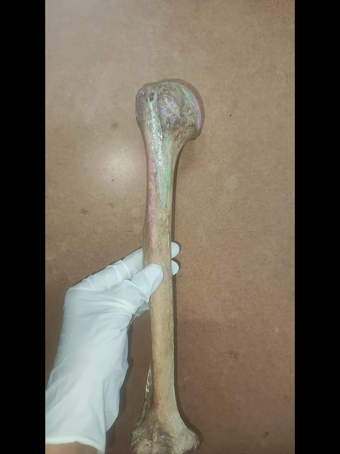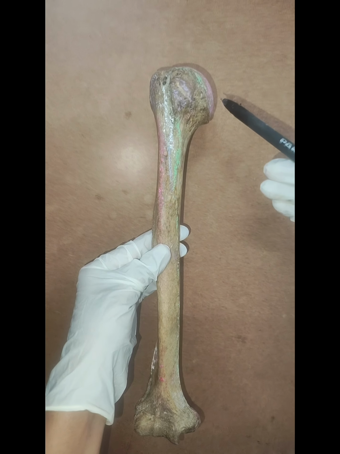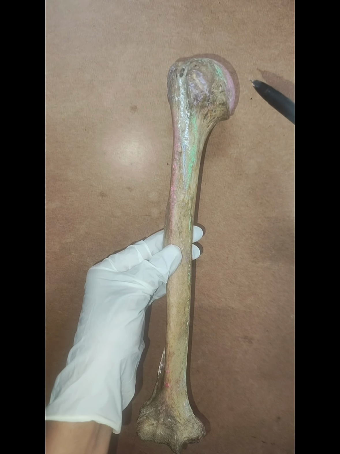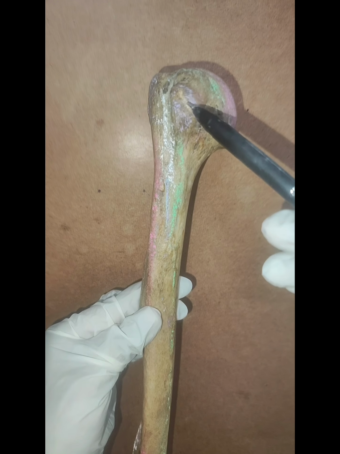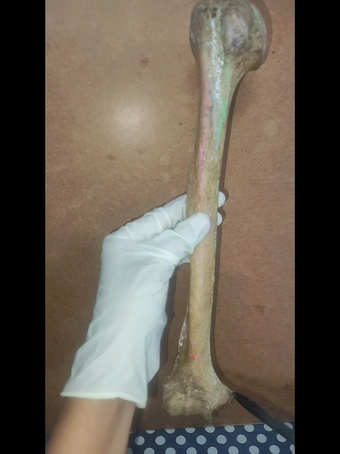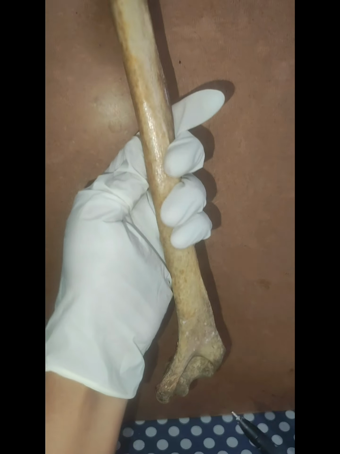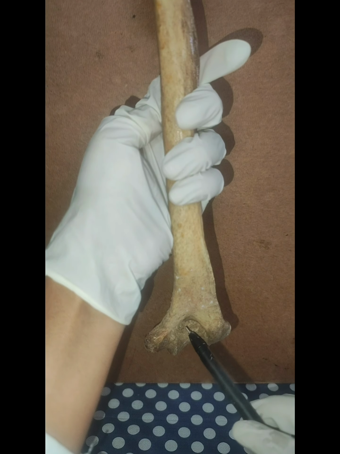Anatomical position of the humerus. The humerus should be held in such a way that the head is directed medially, upwards and backwards. The lesser tubercle should be placed anteriorly. The medial epicondyle, which is more prominent, should be placed medially. The olecranon process is directed downwards and posteriorly.